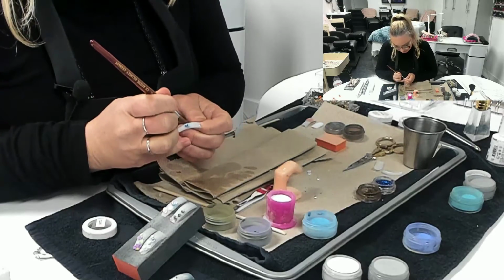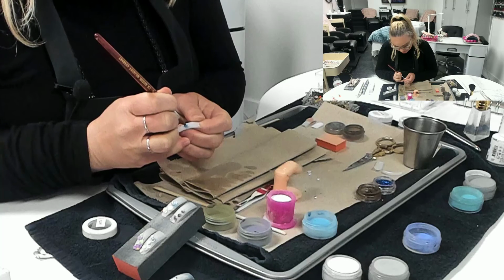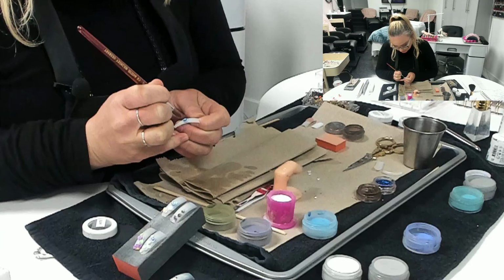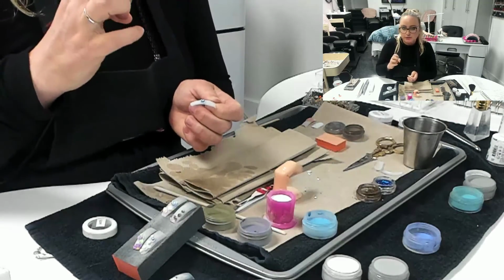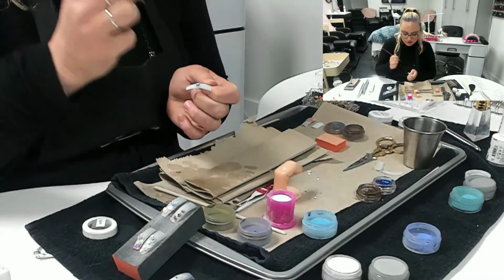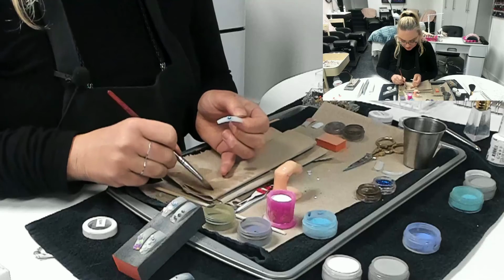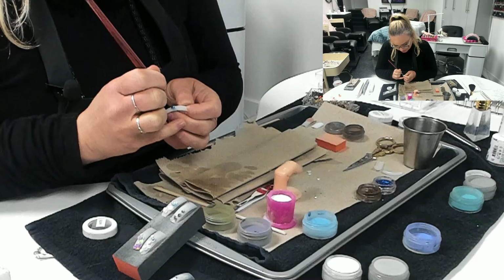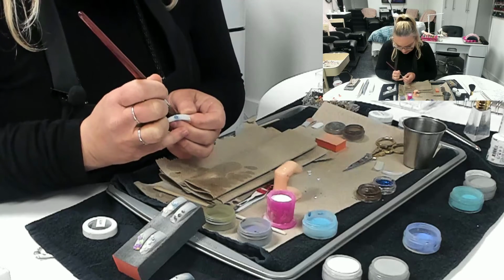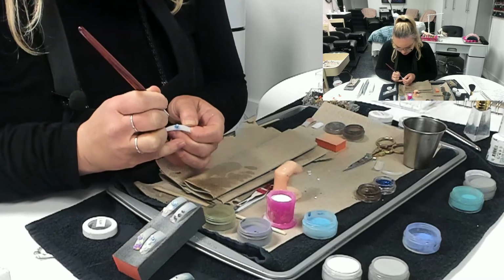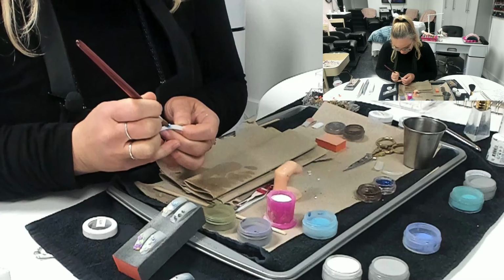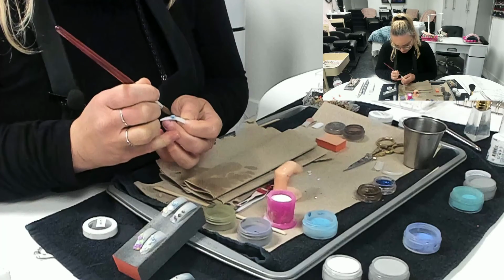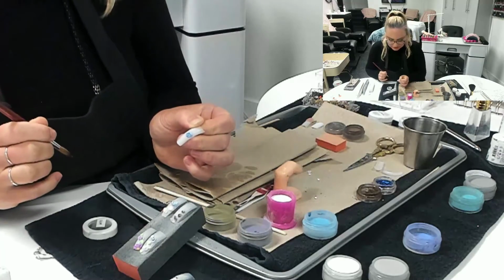Okay, let's try. If you poke it in the middle and it closes right away, it's still too wet. You want to be able to poke it in the middle and it stays open. Then you know that you can form your edges. That's a bit better. Okay, same thing. Middle, pull, middle, pull, middle, pull. Bring your edges out. Okay, second layer.